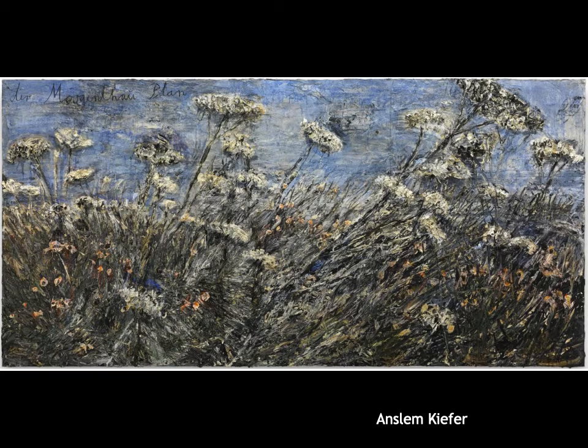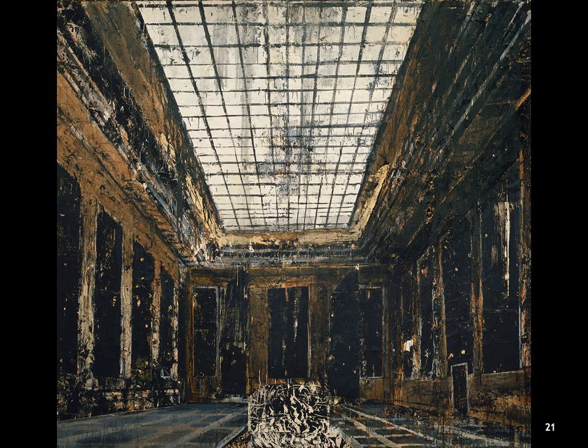And oftentimes he uses materials that are meant to show either the deterioration of society or the remnants of what have been left over because of that, the pain of the Holocaust. So oftentimes, if you look at his paintings, they actually look like they're falling apart, and oftentimes they are.